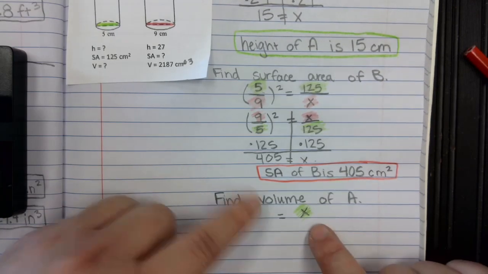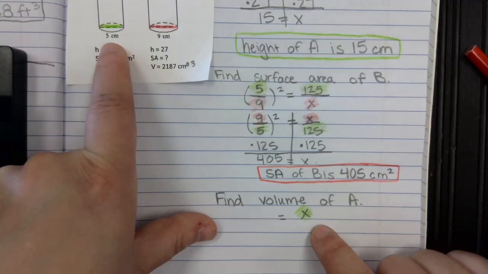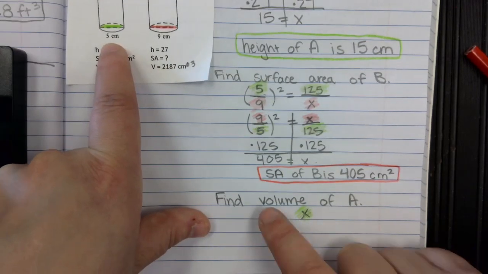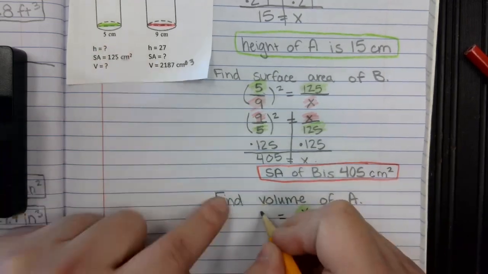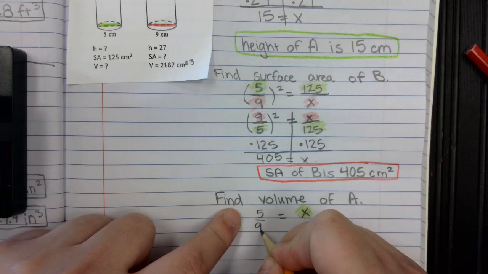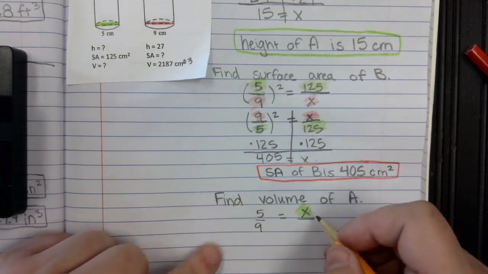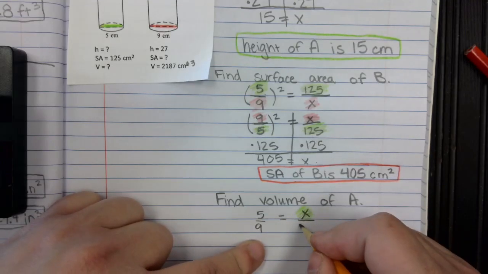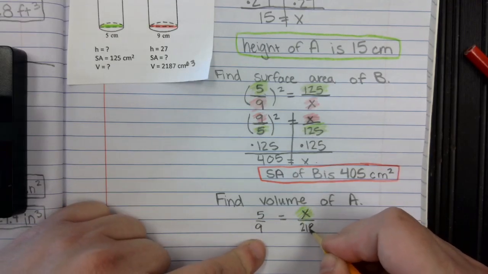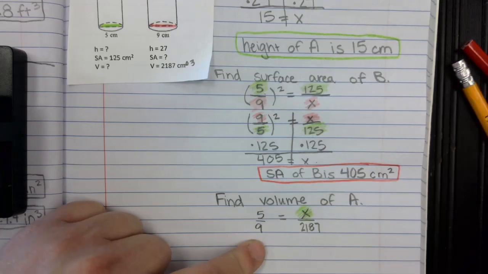What's going to match that x? Yeah, the 5 from the green is going to match that x. So 5 over 9. If that helps you to think a little bit ahead so you know if you have to switch it around or not, you can. And then we'll have x over, what's the volume of the red? 2,187.